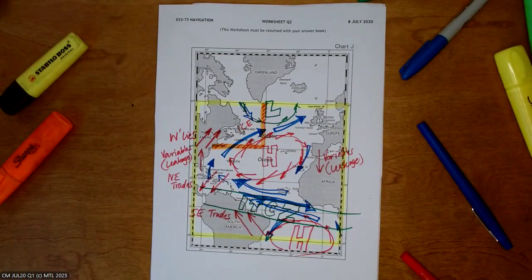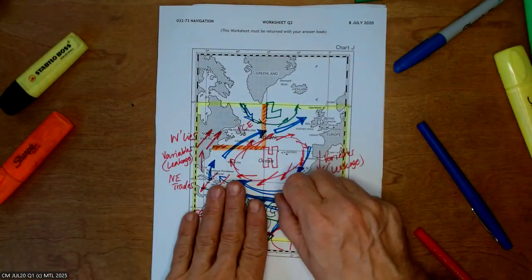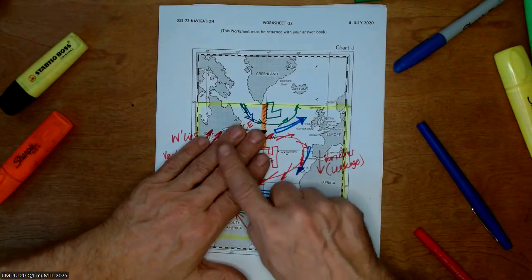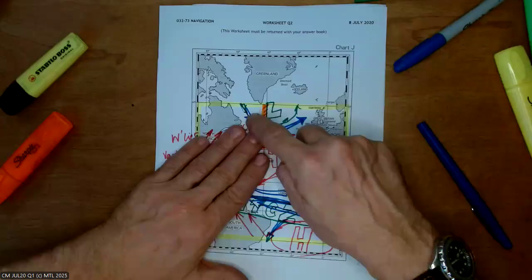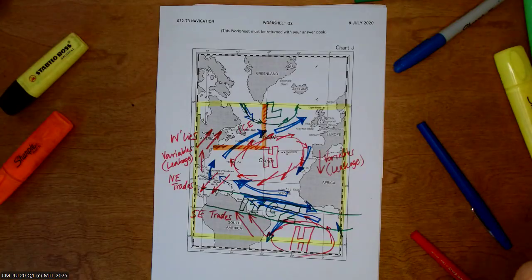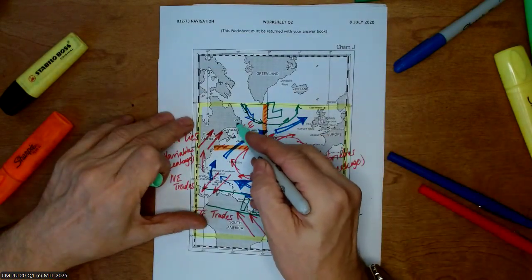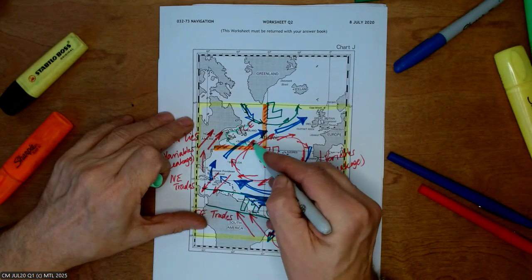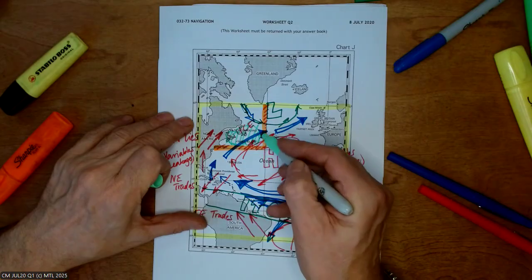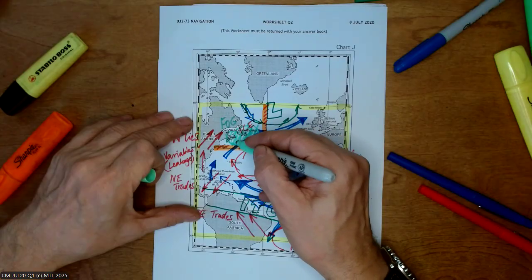He also asks for area of persistent fog, and that's going to be here by the Grand Banks. And the reason why it's going to be here is because you've got this warm current flowing up like that, carrying warm air over it, and that warm air comes into contact with the cold Labrador current. So I will do this in a different color. I'll do it in this very light green over here. So I will call this the Grand Banks of Newfoundland, which is there in that sort of light green, and I'll call it fog, just so my examiner can see that I've got fog over there.